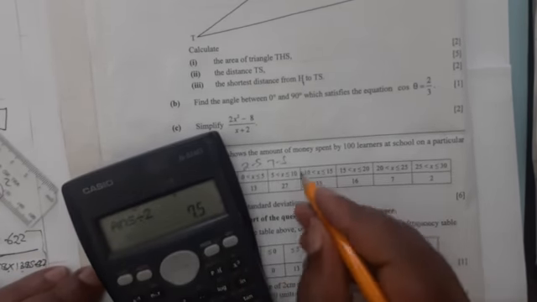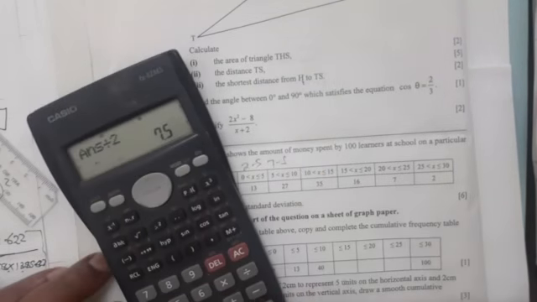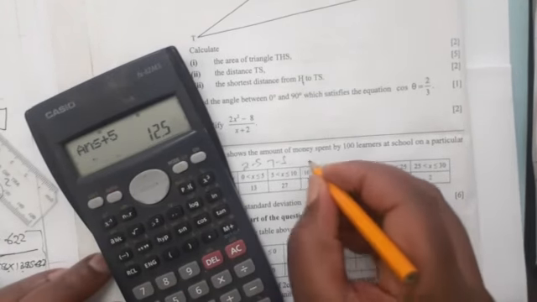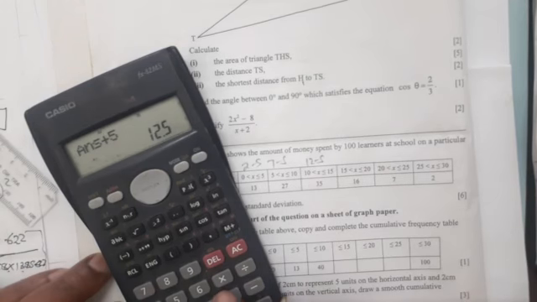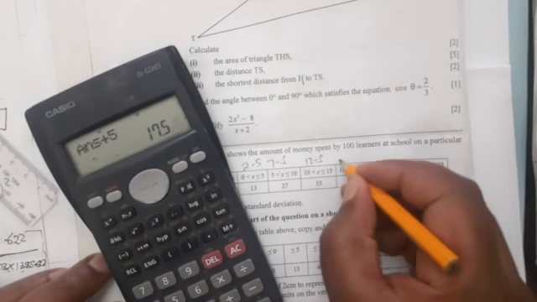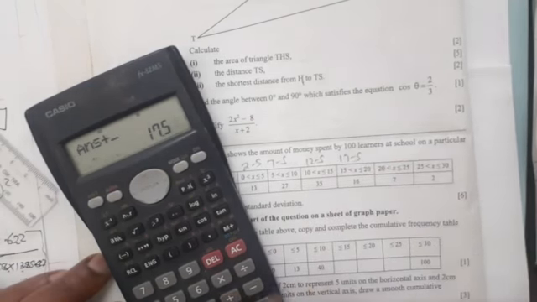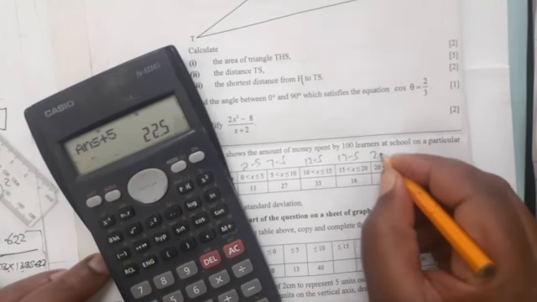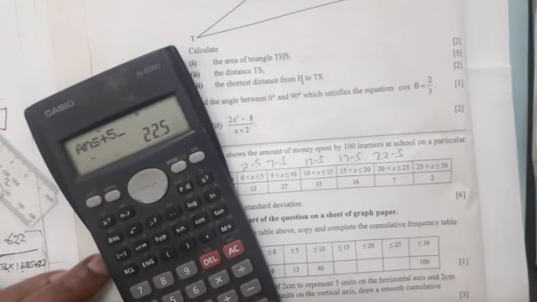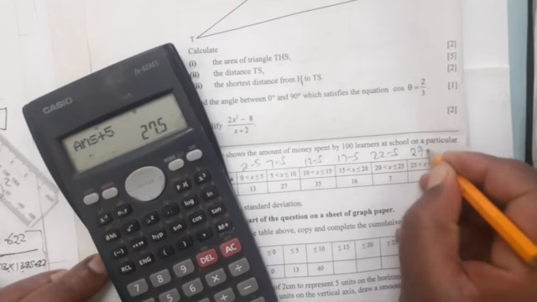Alright, so you can see that it is increasing by 5. So you can say plus 5. This one will be 12.5. Plus 5. The next one will be 17.5. Plus 5. The next one will be 22.5. Plus 5. The next one will be 27.5. That is your midpoint, directly here.